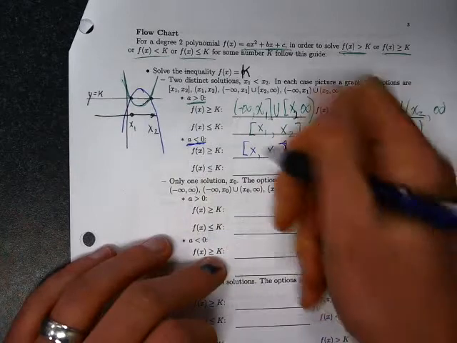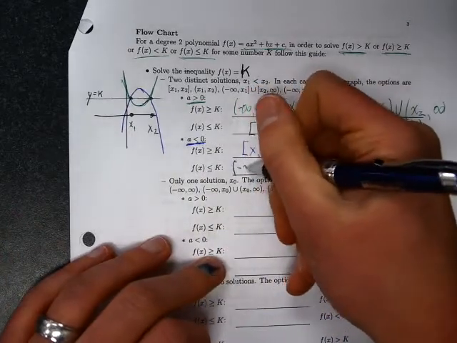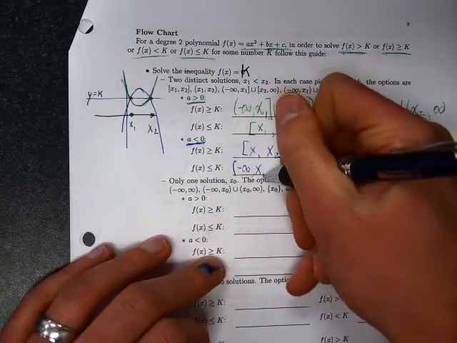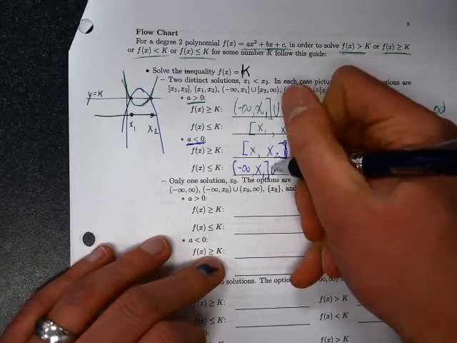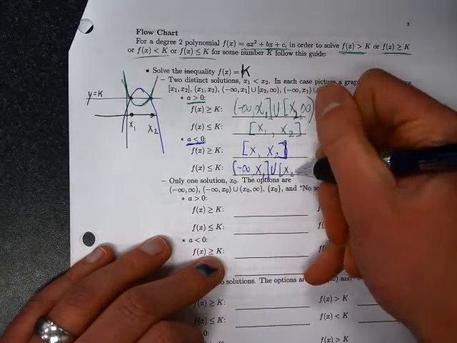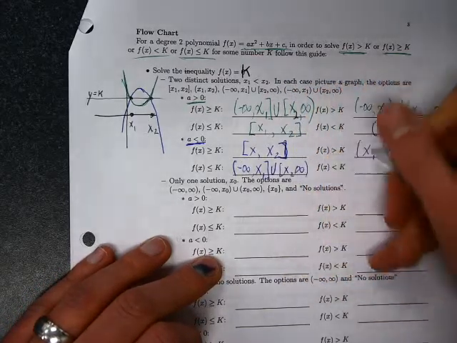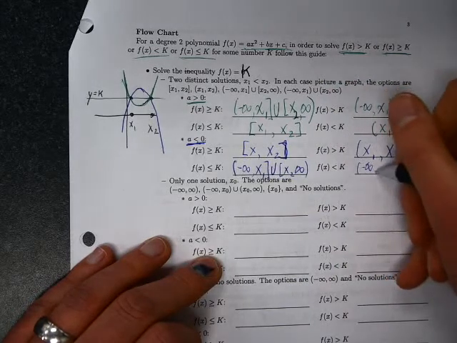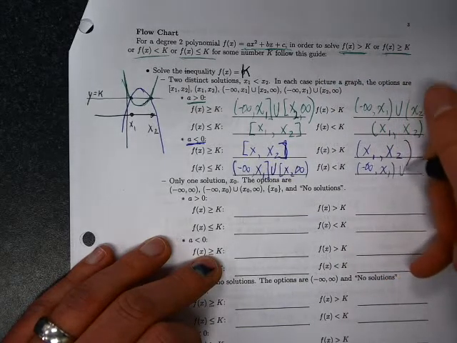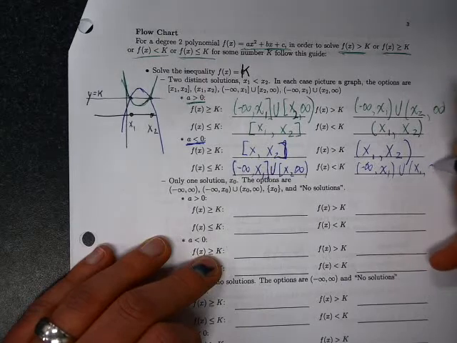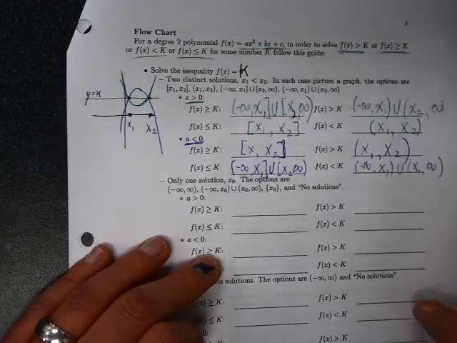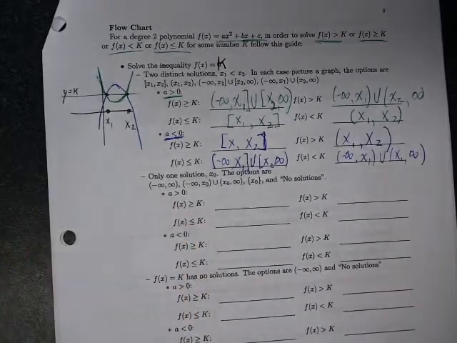When I want less than or equal to k, I'll want extreme values. That seem reasonable?